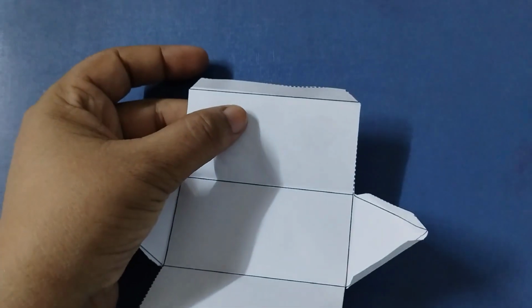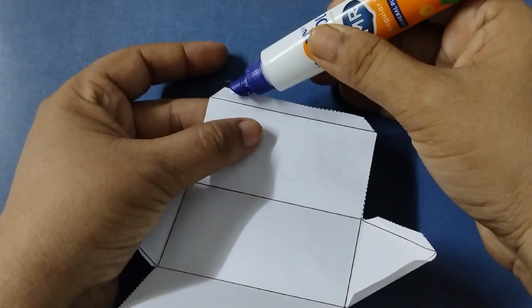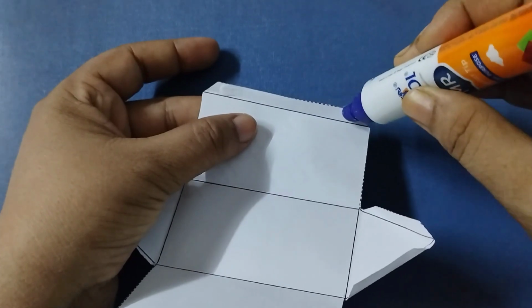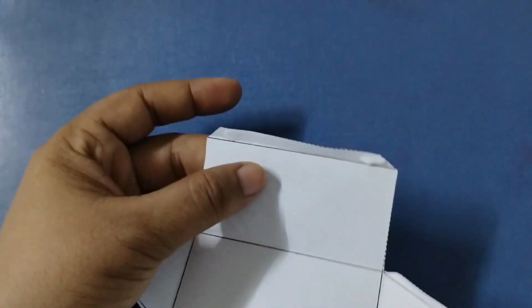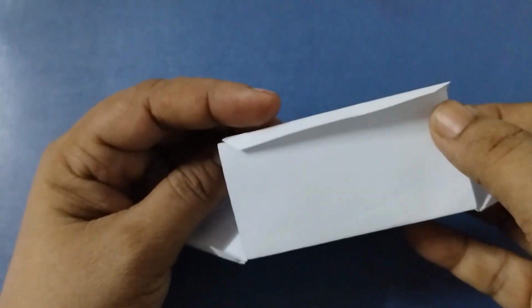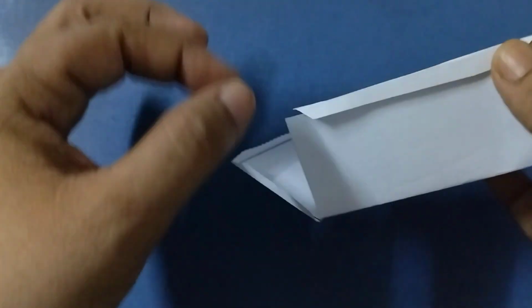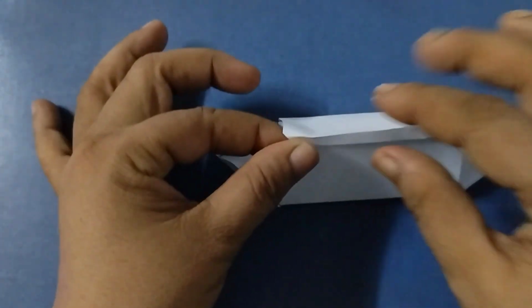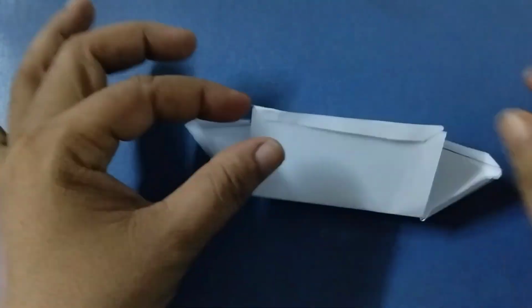I'll put glue here so that it sticks properly. Here I'll put little glue and then fold it like this, stick it like this. Okay.